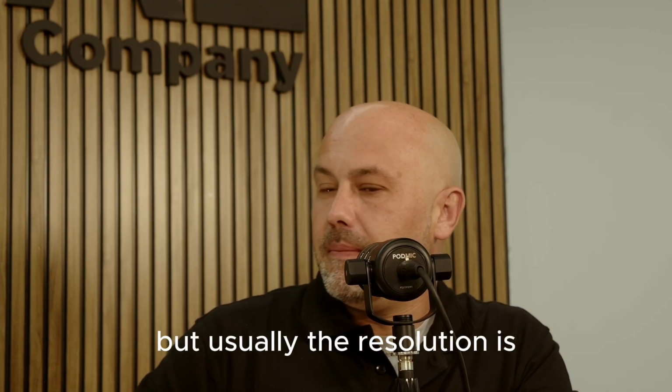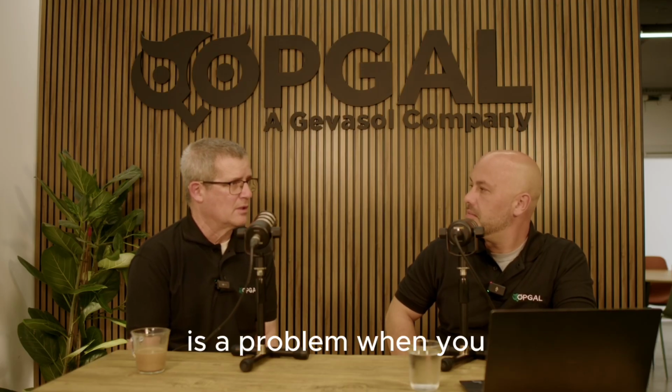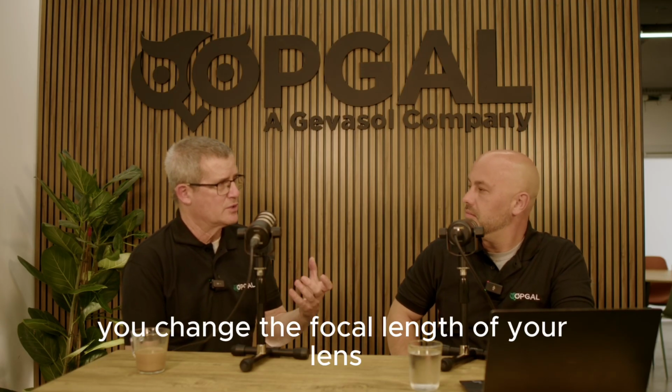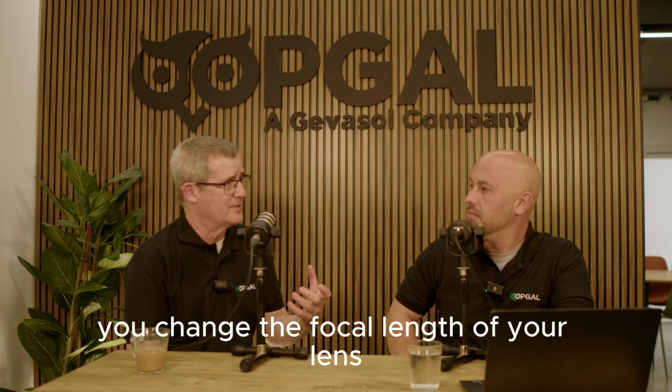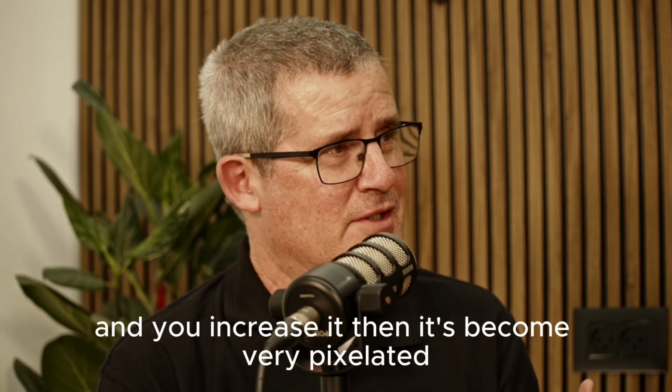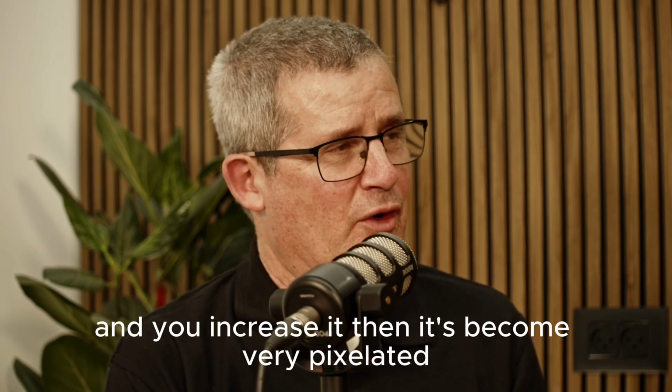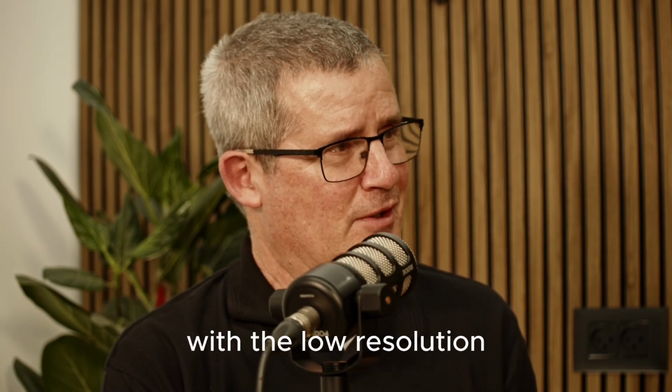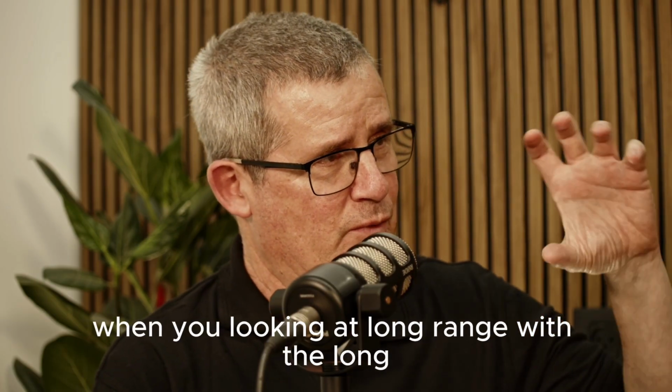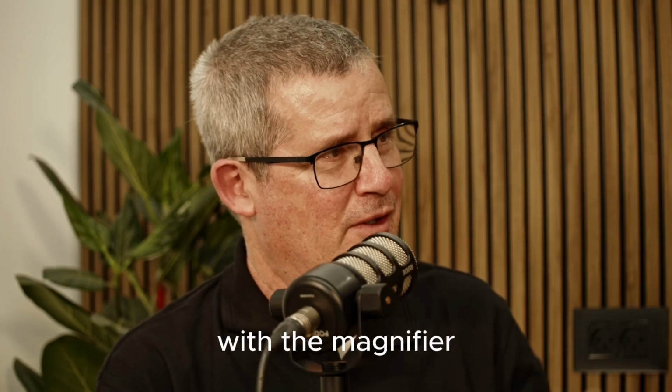But usually the resolution is a problem when you change the focal length of your lens and you increase it, then it becomes very pixelated with the low resolution. Where you're looking at long range with a magnifier, right.